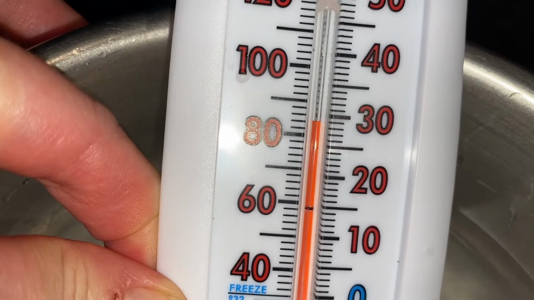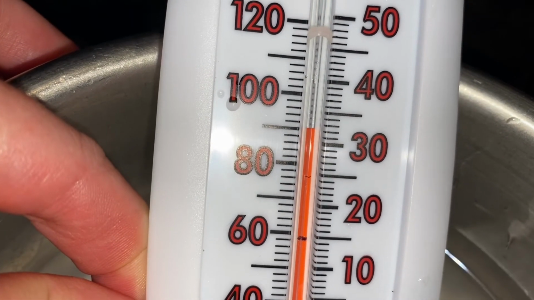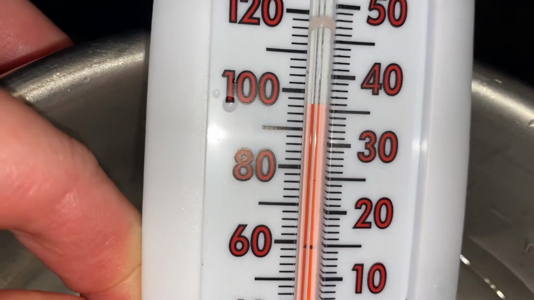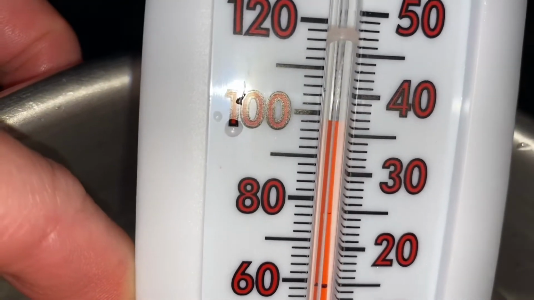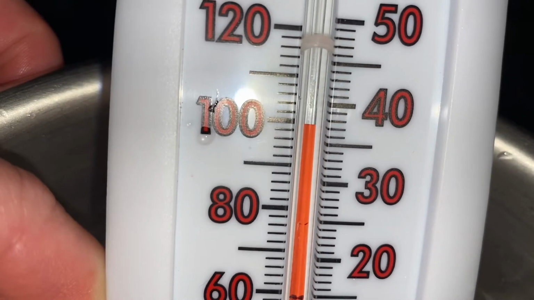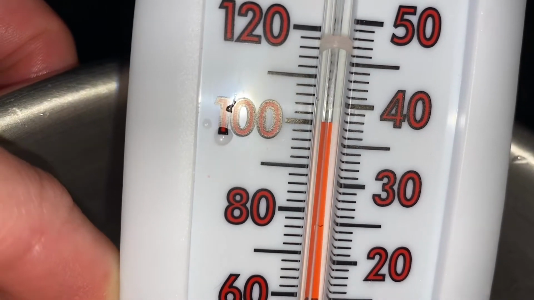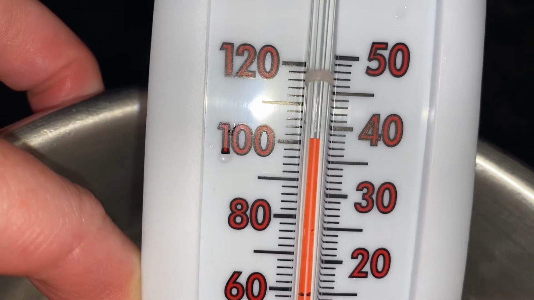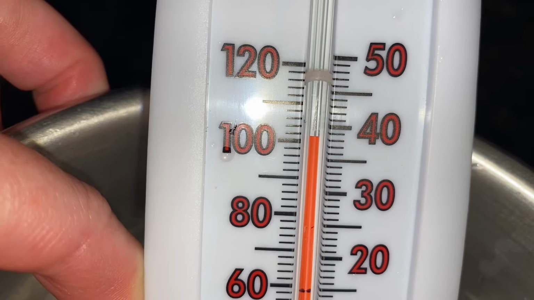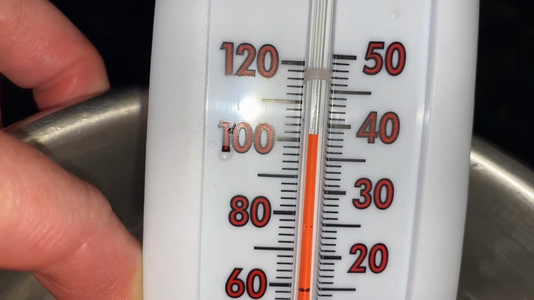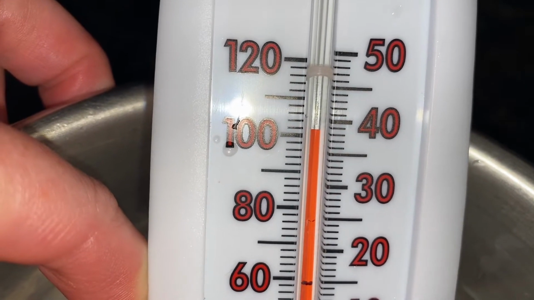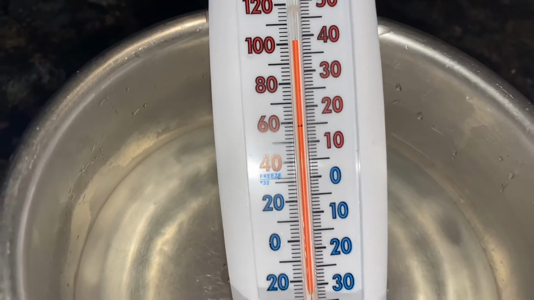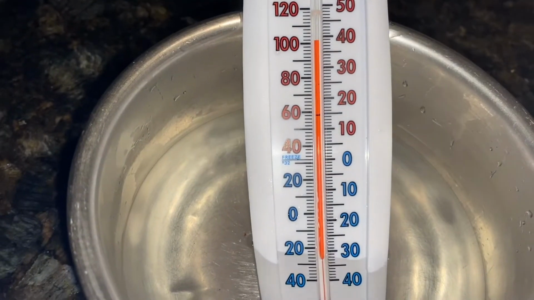See it going right up? Look at that. It's going way up. It's past 90. It's going up. Let's see if we can make it hit 100. It's at, boom, it's at 100. So that water is about 100, looks like it's between 100 and 102. So that hot water is 101 degrees.